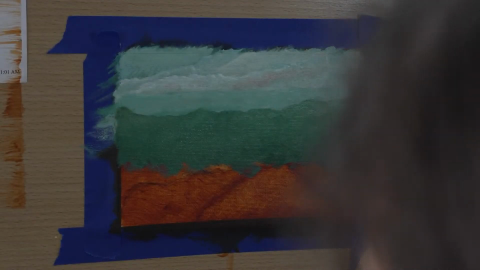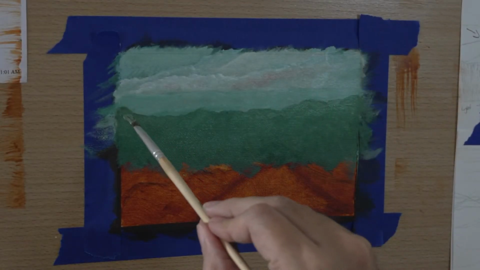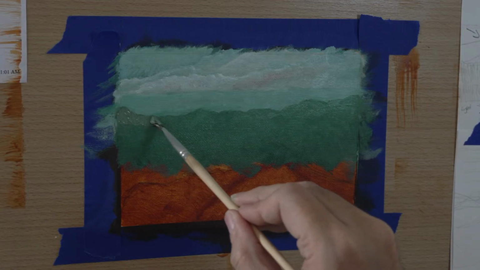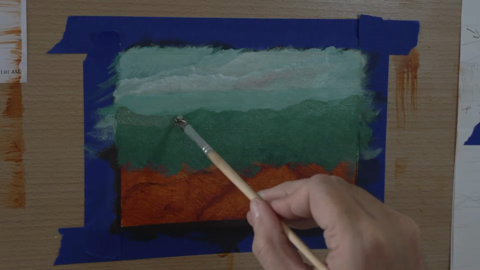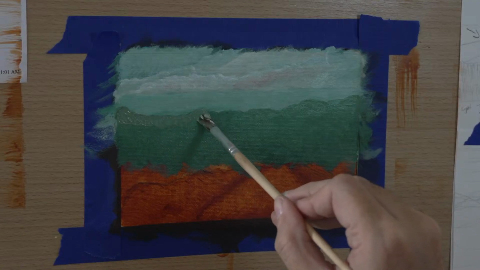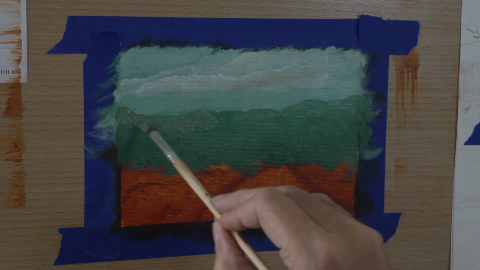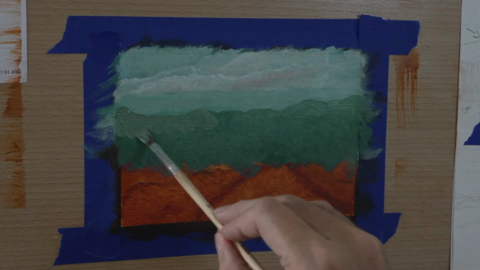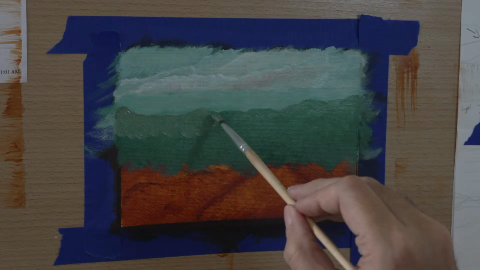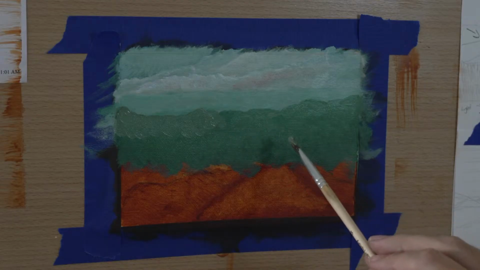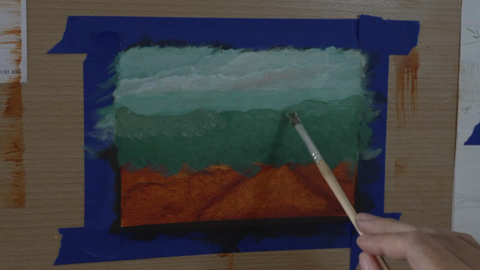Testing it on the canvas. Nice, it's a very light shade, so we'll start here. Work our way into here and then begin to pull this down. Then we'll make a decision that we also want some over here.